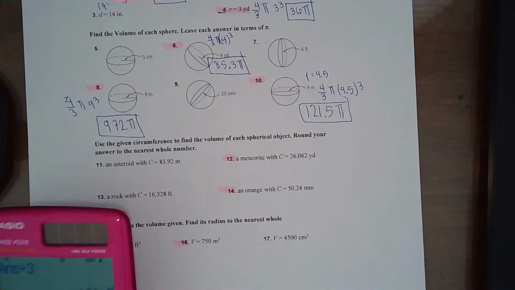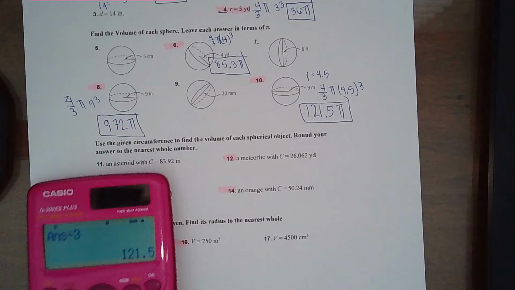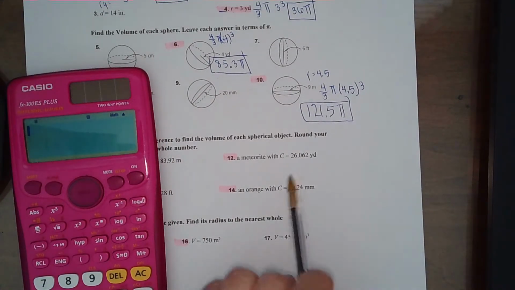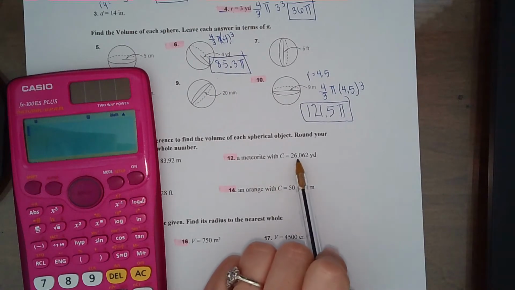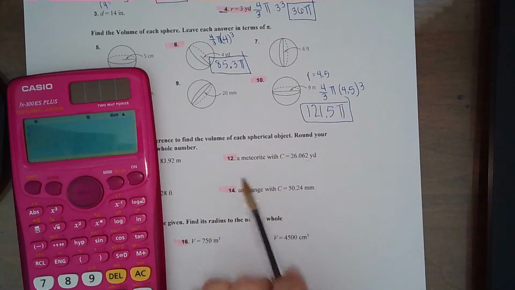Okay, so this one says use the given information to find the volume of each spherical object. Round your answer to the nearest whole number. So we're going to round it to the nearest whole number. Well, if my circumference is 26.062 yards, I need to figure out what in the world my radius is.